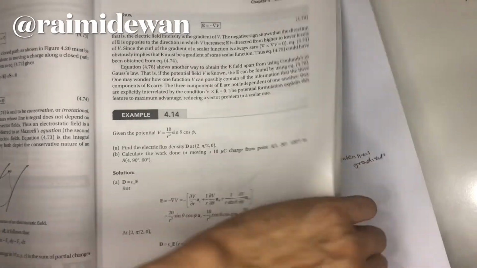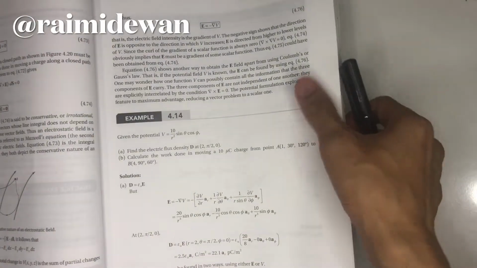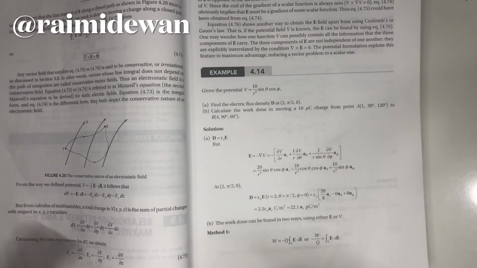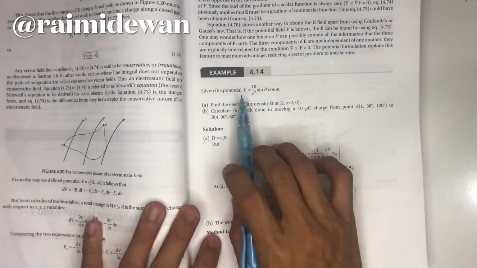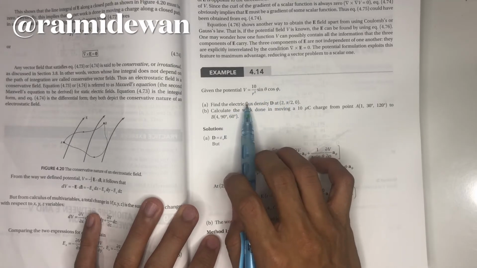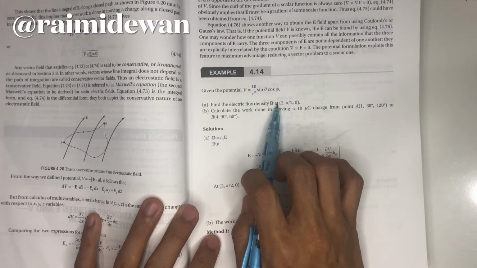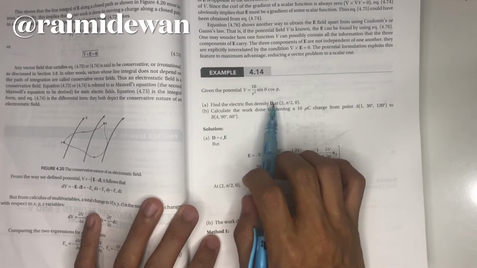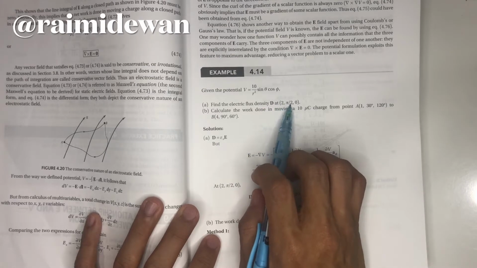Now you can try to see from the example. This example is straightforward for your understanding. Given the potential V equals 10 over r squared sin theta cos phi, find the electric flux density D at the point (2, pi/2, 0).